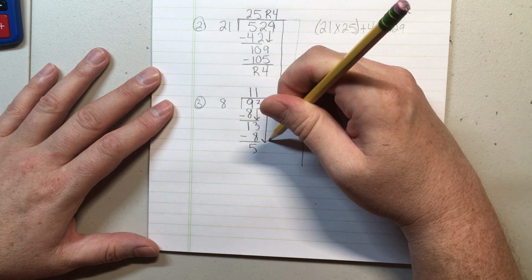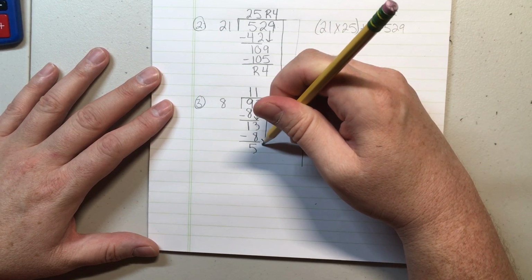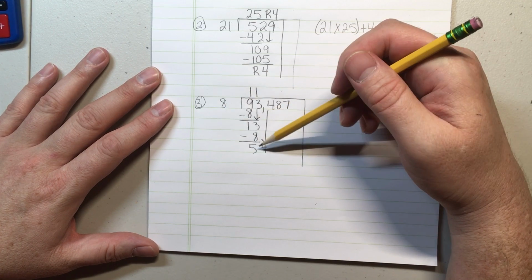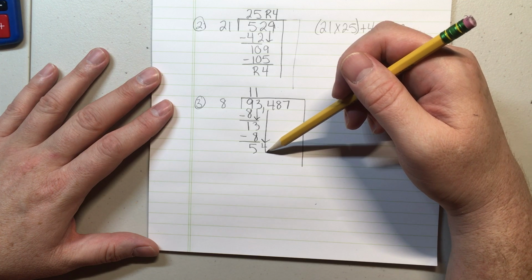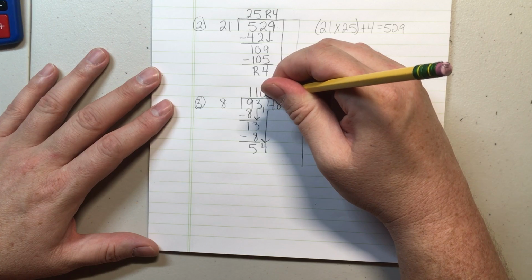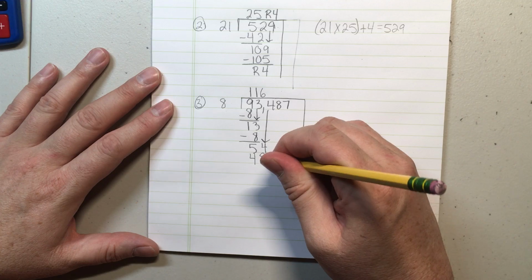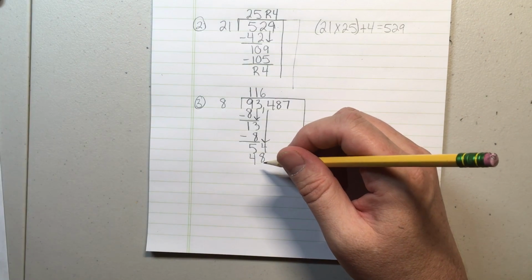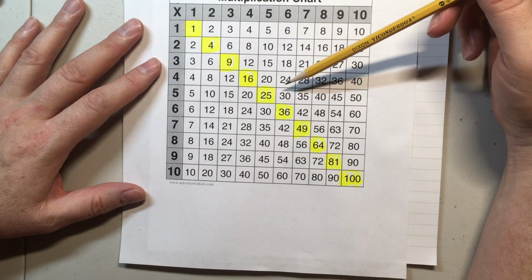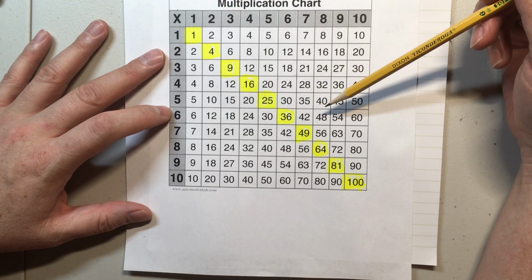It is fun to do, though, that's for sure. And you will get the right answer. Drop that 4 down. What number times 8 is going to get close to 54 without going over? Okay, 6. 6 times 8 is 48. And it is good reinforcement for your basic multiplication facts. If you need a multiplication chart like this, by all means use it as a reference.